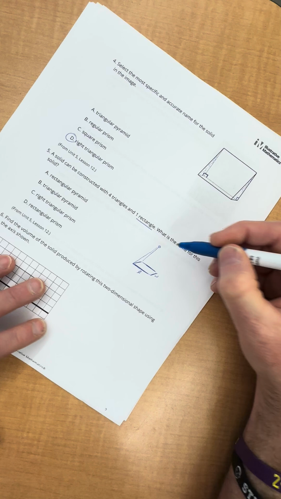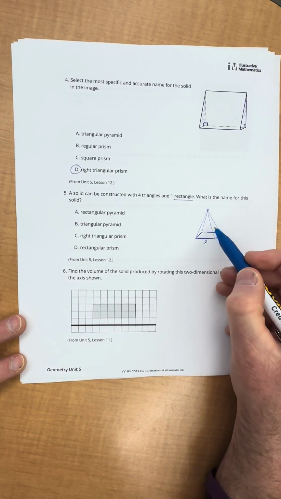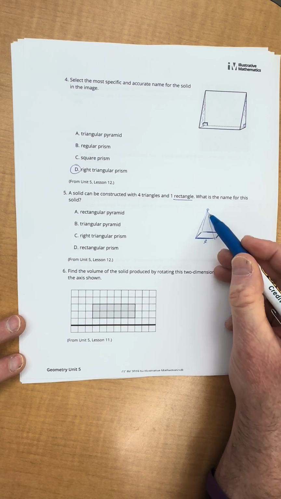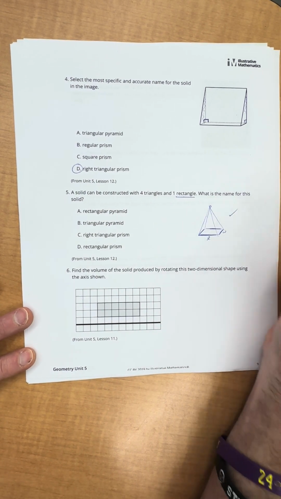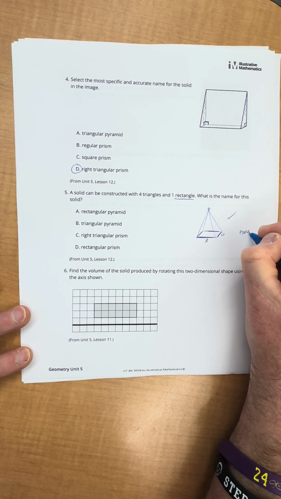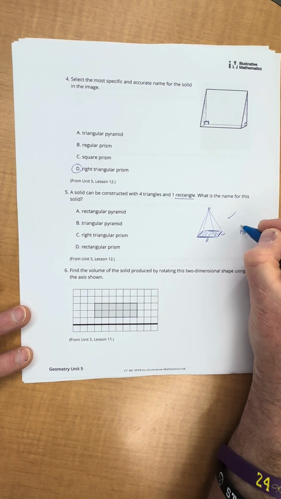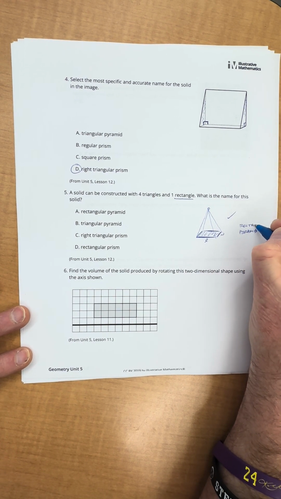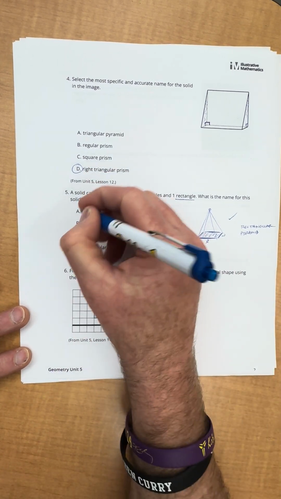So draw this. And then look for the triangles. So 1 in the back, 1 in the front, and then 2 on the sides. So 4 triangles, 1 rectangle. Check that. That's a pyramid. And the base is a rectangle, so you're going to call it a rectangular pyramid. Let's see if that's the answer. Rectangular pyramid. There it is.